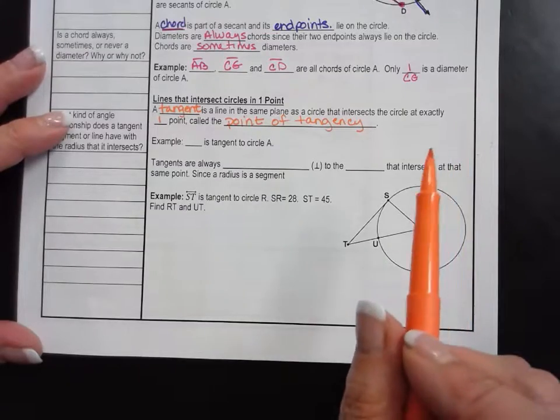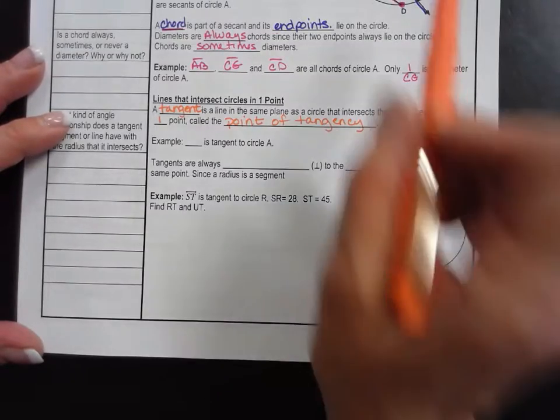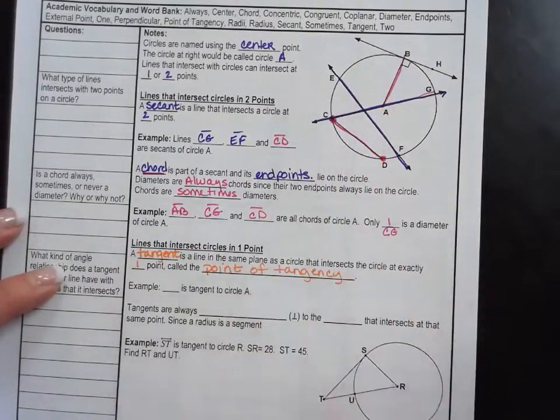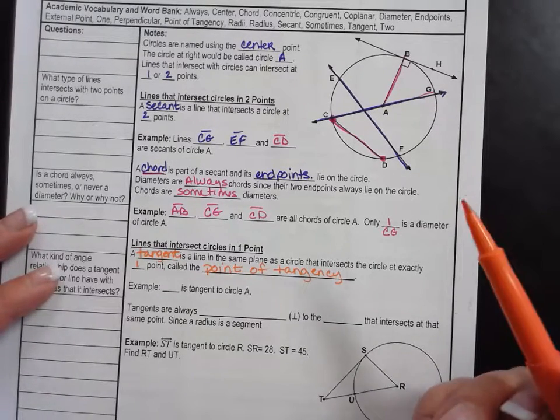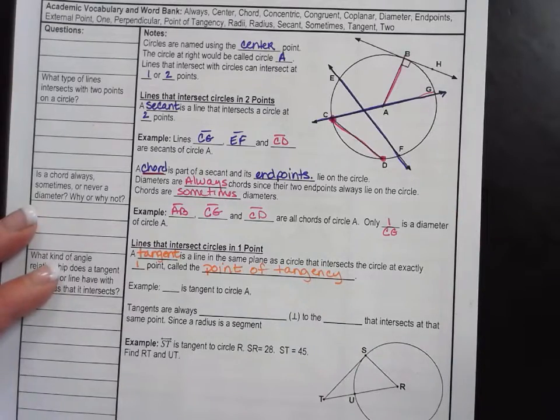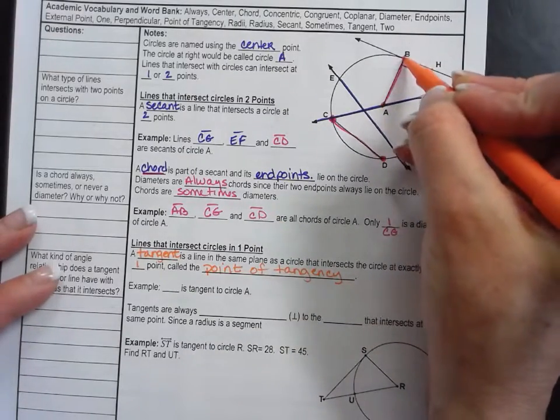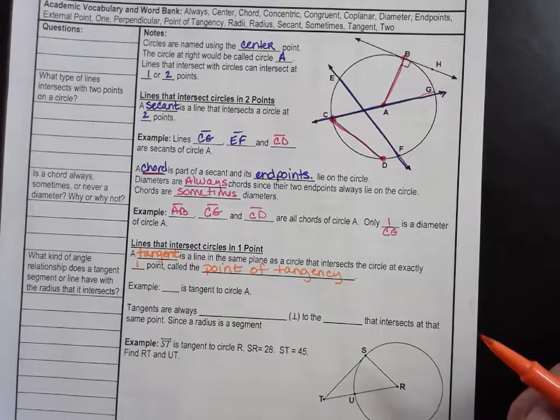Back to our example up here, which line is tangent? No, because AB intersects here and here.